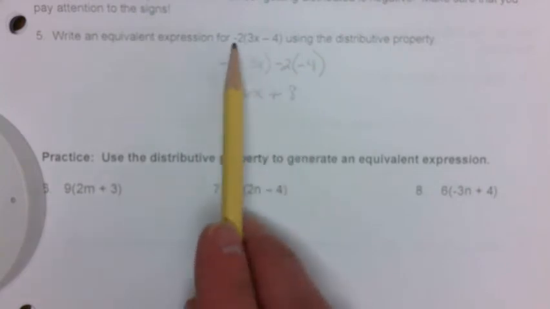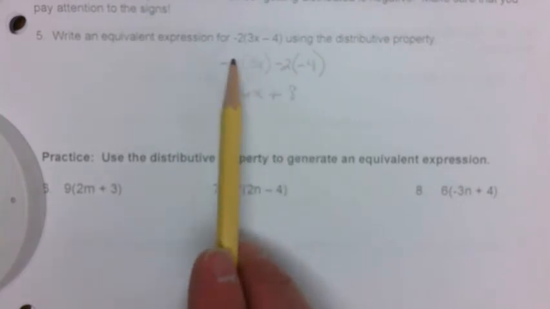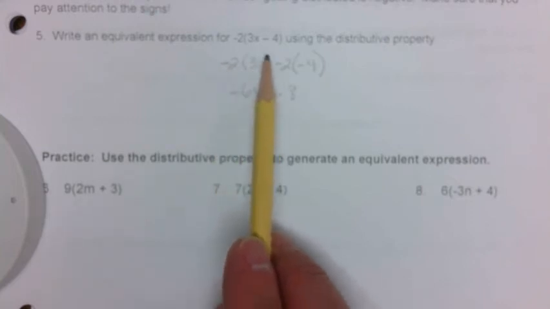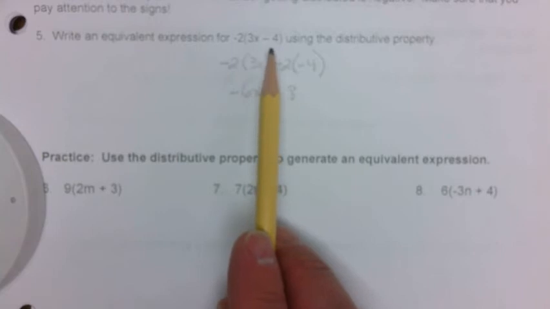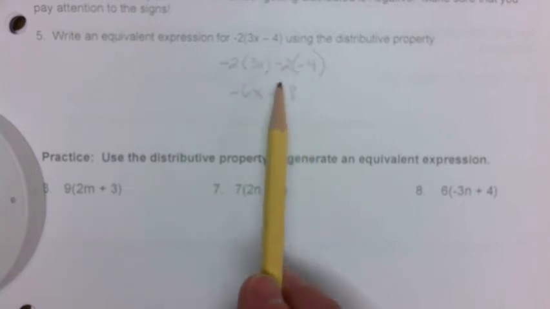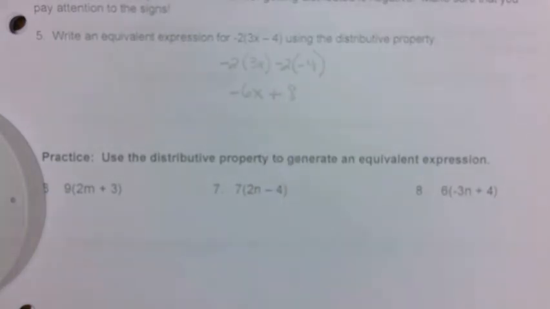So once again, when you're distributing with a negative number, just make sure that you watch your signs. That's a negative 2, that's a negative 2, and then right here where it says 3x minus 4, that's technically a negative 4. A negative times a negative will give you a positive.